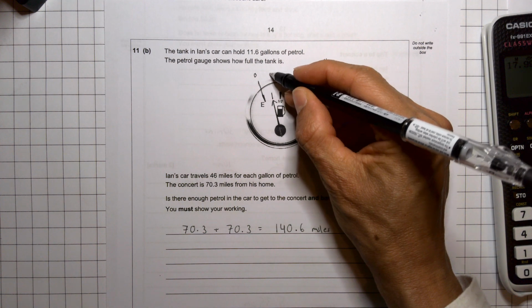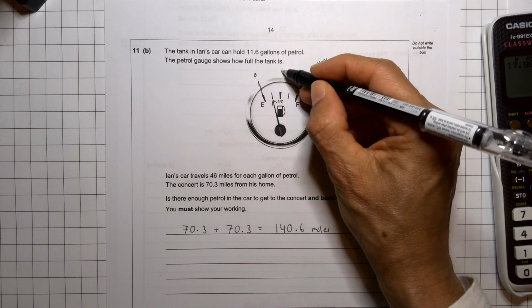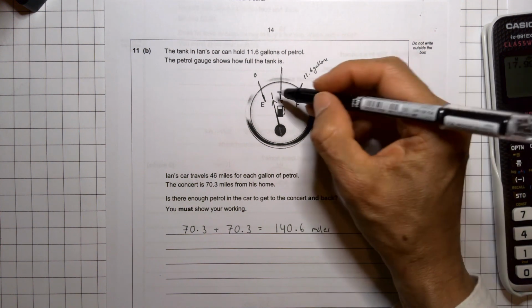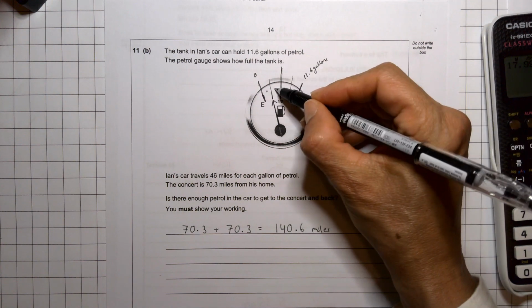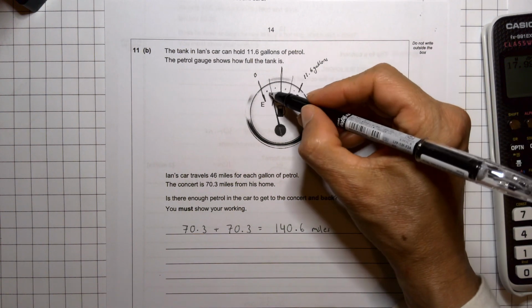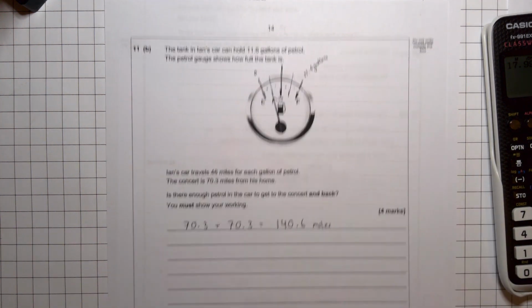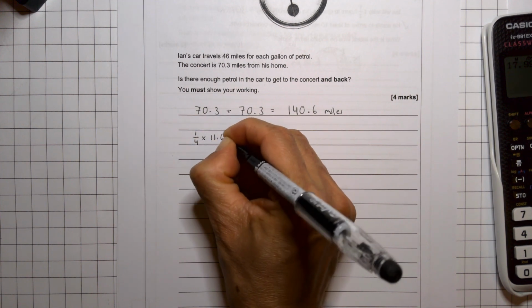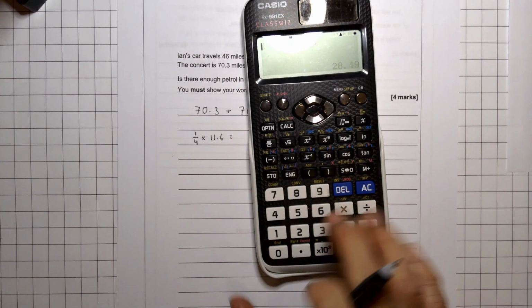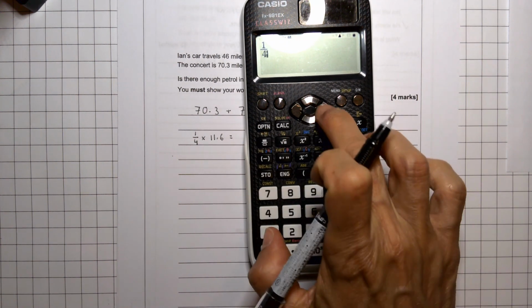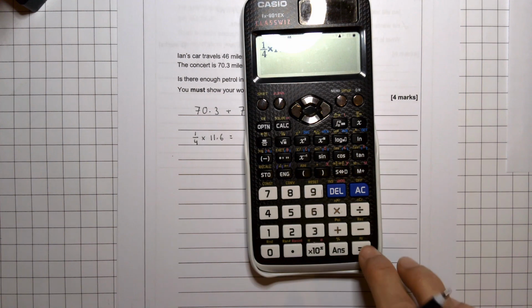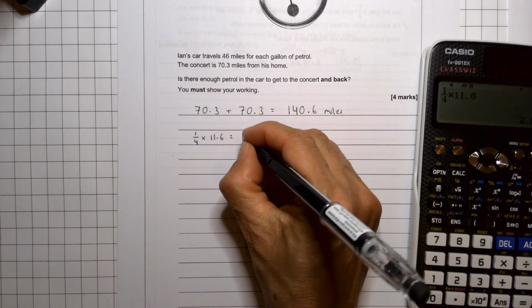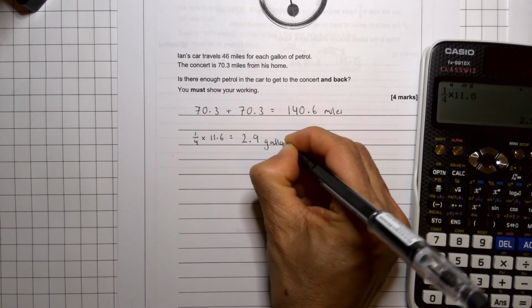You notice that the arrow here is pointing there. I don't know how much fuel is there, but we can work it out, because this in the middle here is half. But this here is dividing it into 4. We have 1, 2, 3, 4 bits. So this would be 1/4 of the full amount. So I want to work out 1/4 of the 11.6 gallons when it's full, and 1/4 of 11.6 turns out to be 2.9. So that's how many gallons he has.